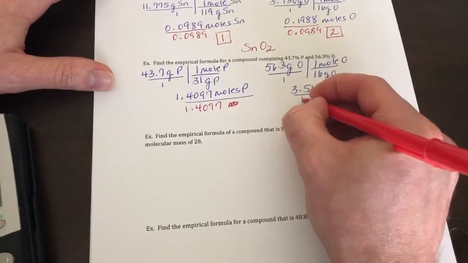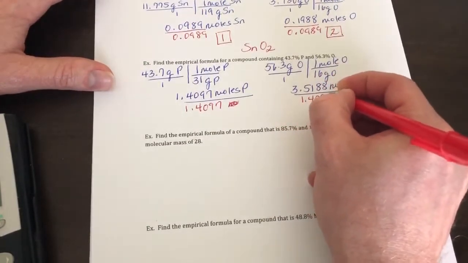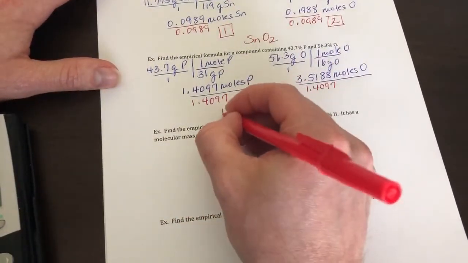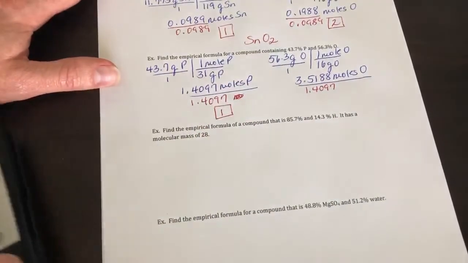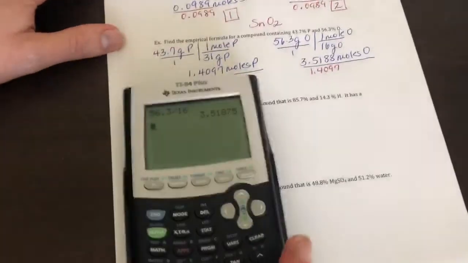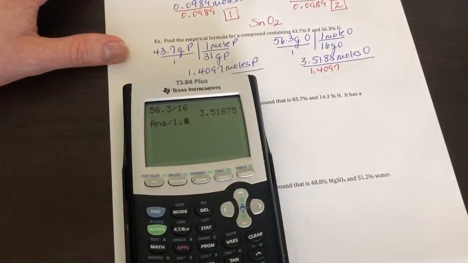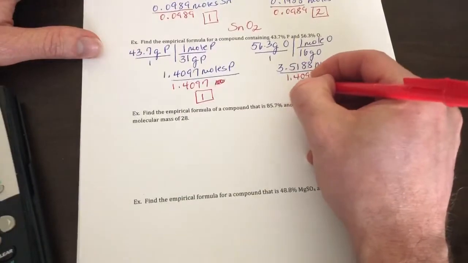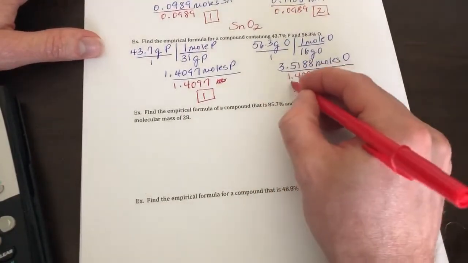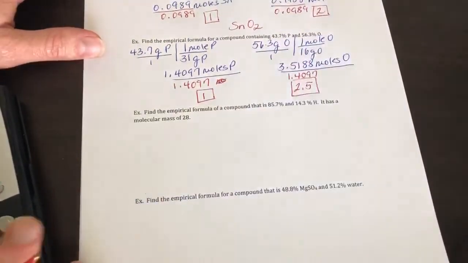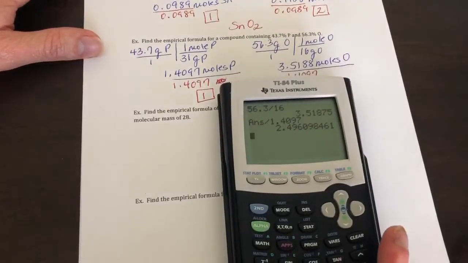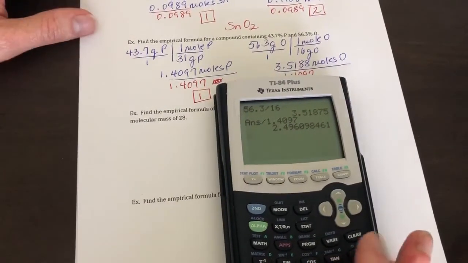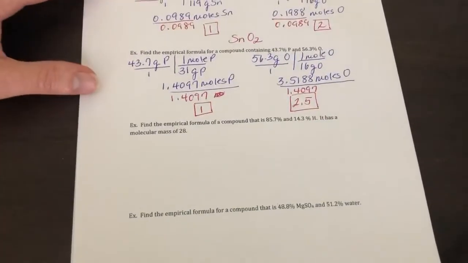And then we're going to divide this by 1.4097 also. So we get a 1. And then that divided by 1.4097, you get 2.0. Okay. Now, we're something really close to 2.5. So we get 2.496.